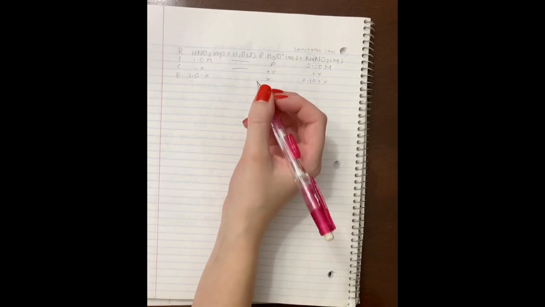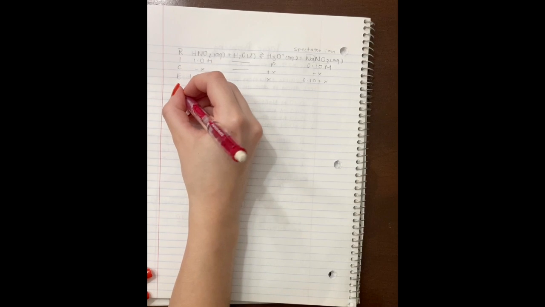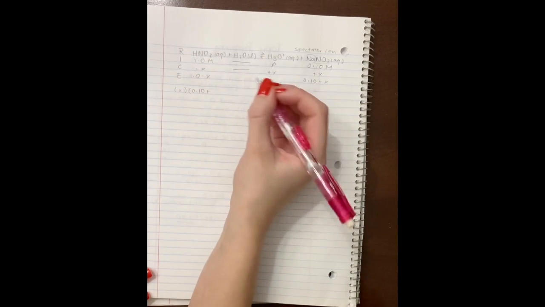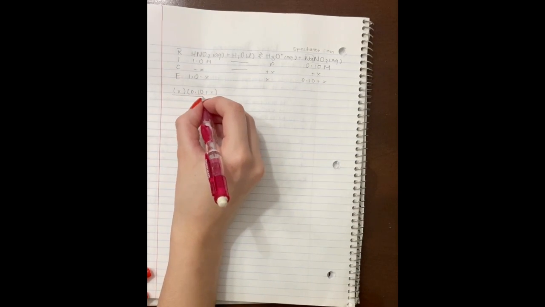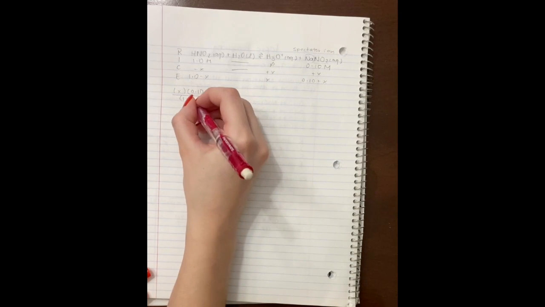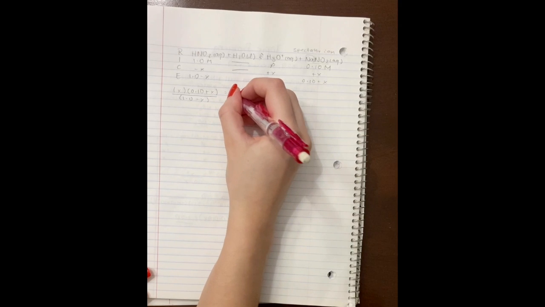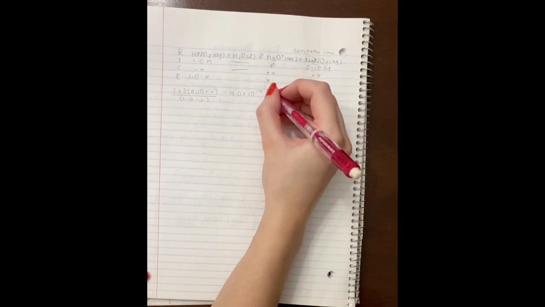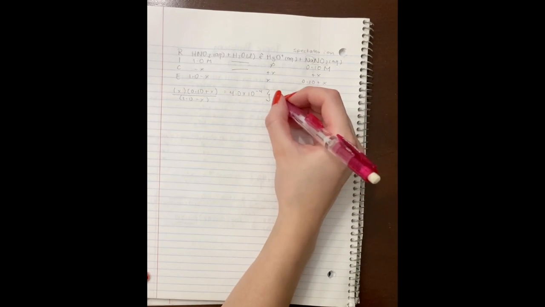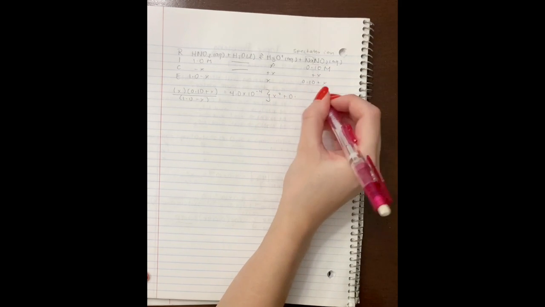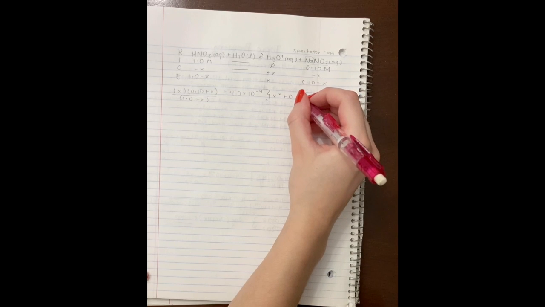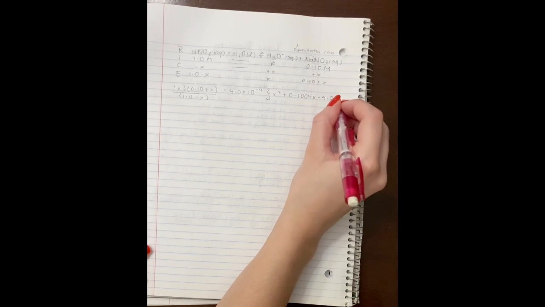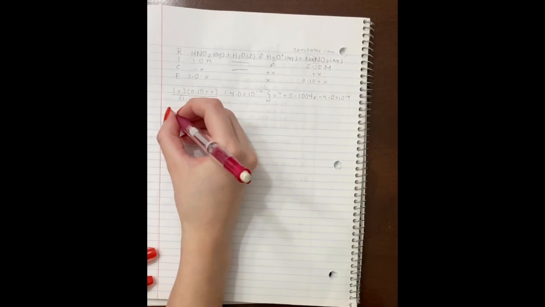Then we do the same thing that we did in the previous equation, which would be the concentration of the hydrogen ion times the concentration of nitrite over the concentration of nitrous acid is equal to the Ka of nitrous acid, which is this value right here. Once you cross multiply, you would get the expression x squared plus 0.1004x minus 4.0 times 10 to the minus 4. So you plug that into the equation.